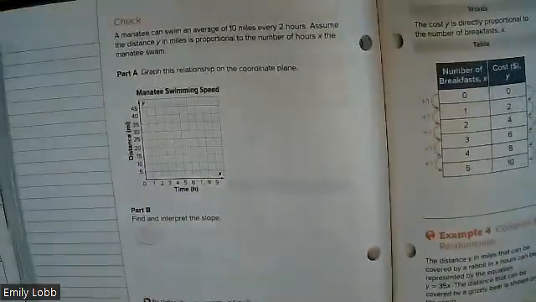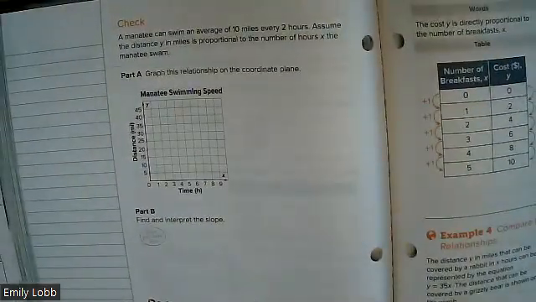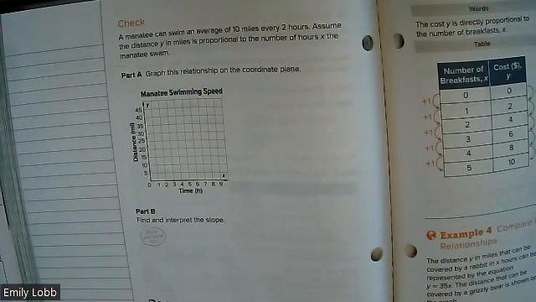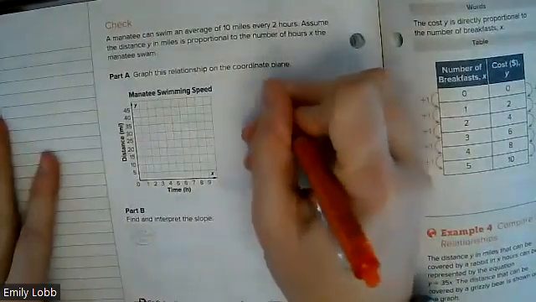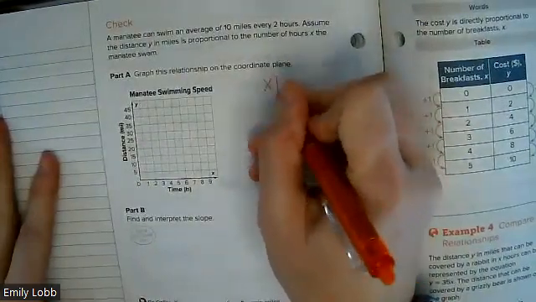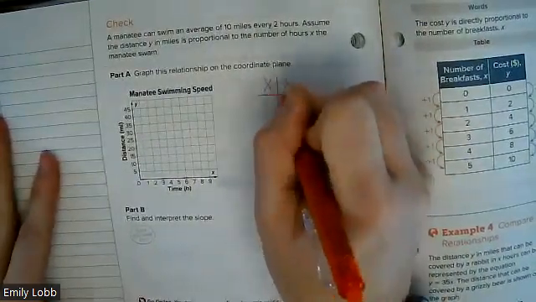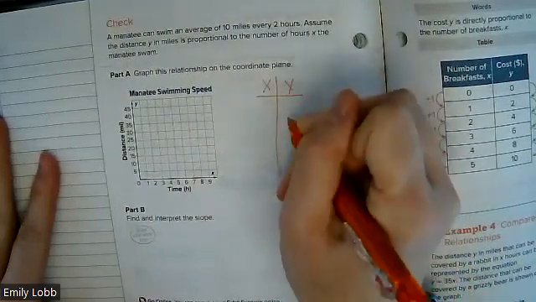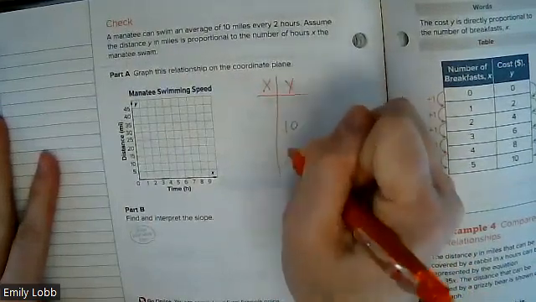All right, so try that check on page 182. It's important that you know how to graph. You need to make a little table to help you. We know that 10 miles every 2 hours.